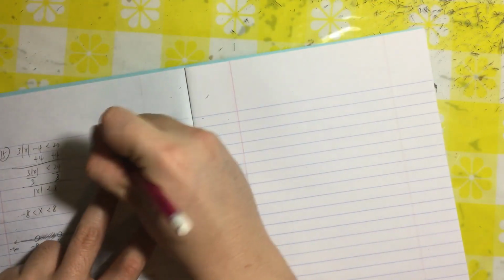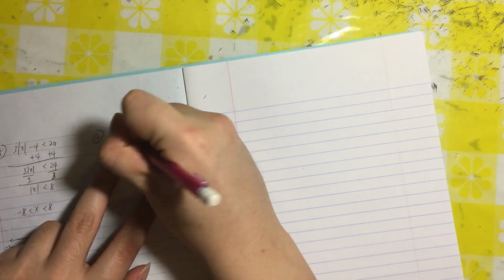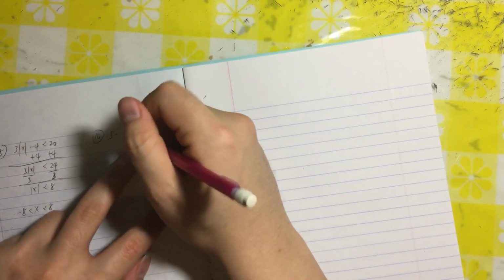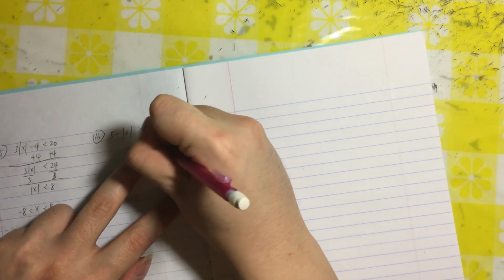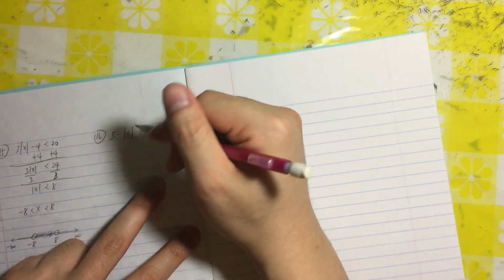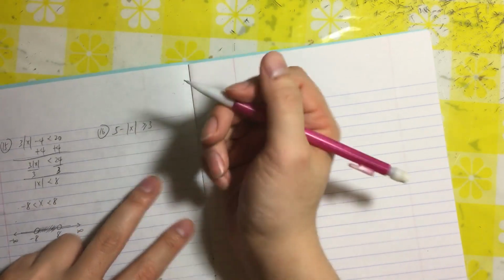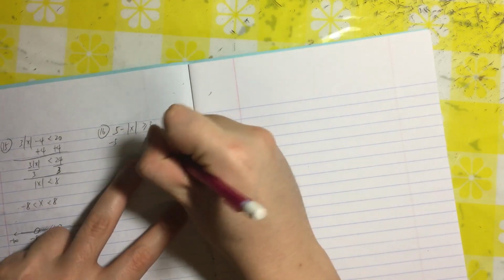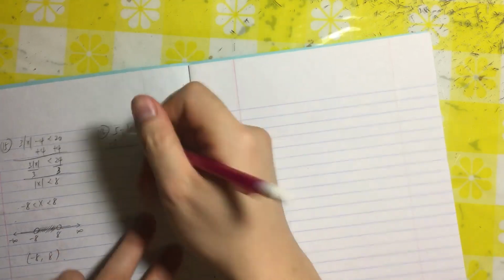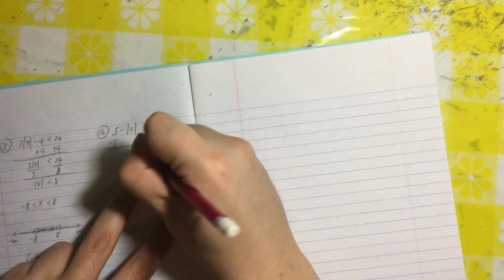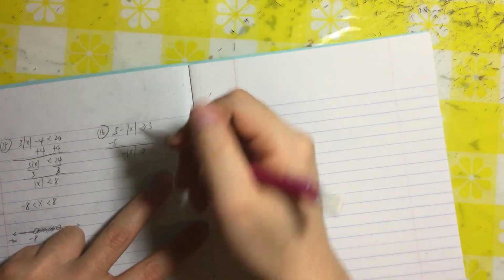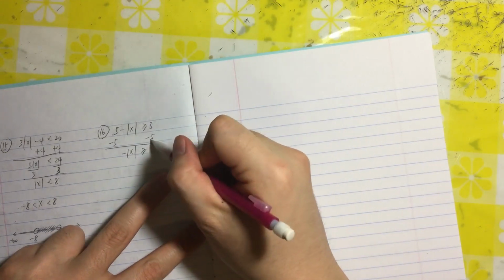Next, pi minus absolute value of x is greater than or equal to 3. In an inequality, if it contains absolute value, let's isolate the absolute value first. Here I can subtract pi from both sides. I get negative absolute value of x is greater than or equal to 3 plus negative pi.